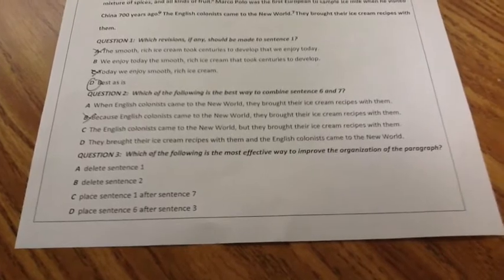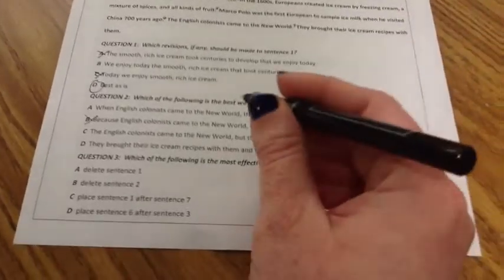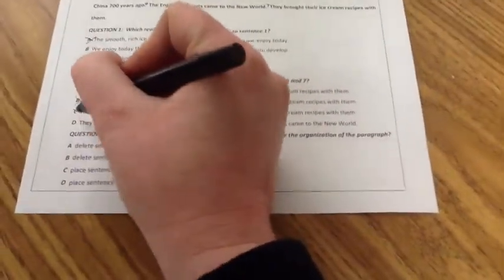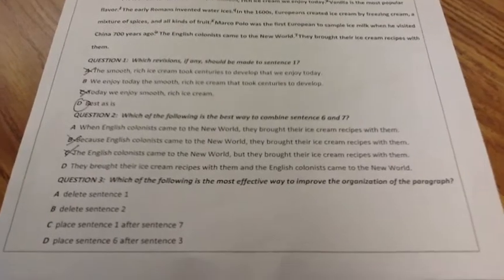C says the English colonists came to the New World, but they brought their ice cream recipes with them. Well, why would it say but? We want them to bring it, so that doesn't make any sense. I'm going to cross out C. I know that's not correct. Let's look at D. They brought their ice cream recipes with them, and the English colonists came to the New World.